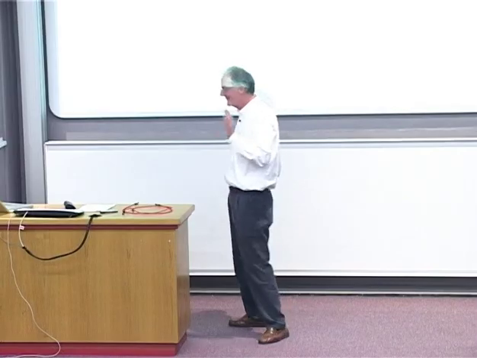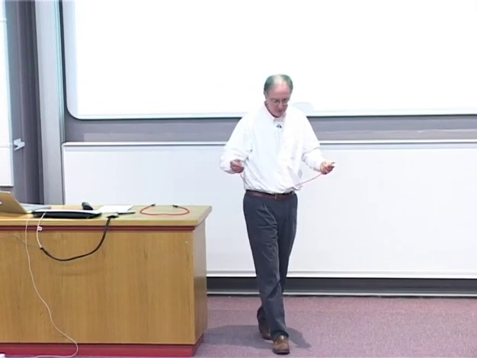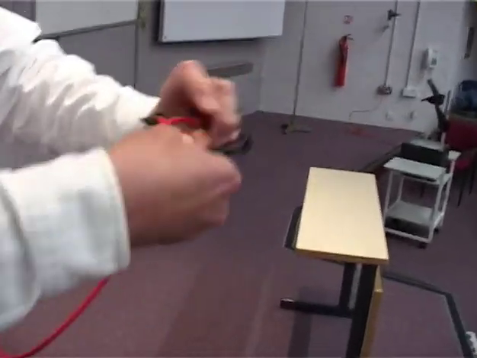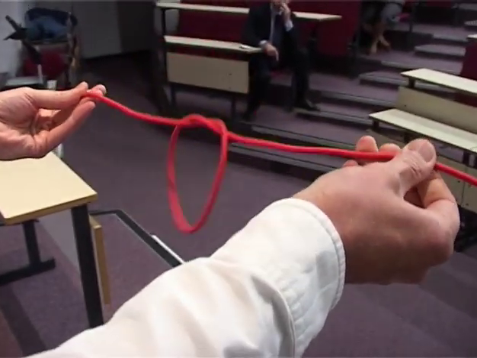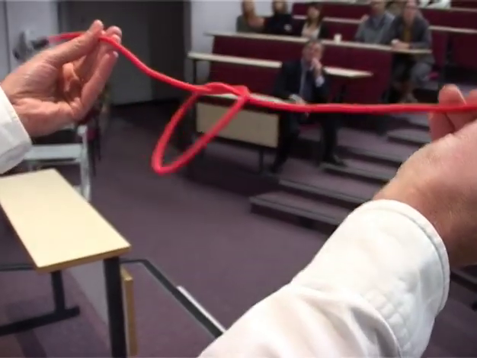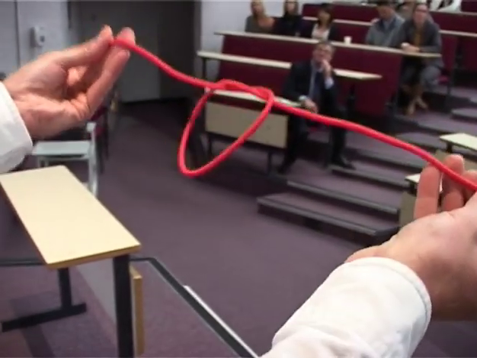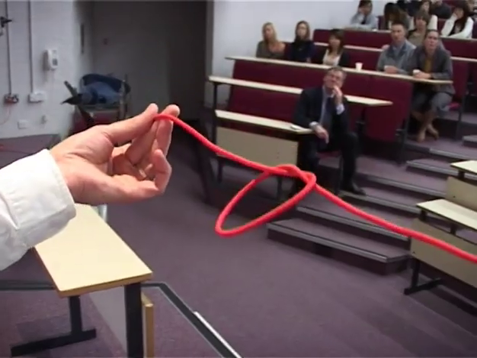Okay. Now, so here we have a knot. Actually, it's a picture of a knot. Okay, let me try and show you what a knot is from my point of view. I can tie what you would normally call a knot in it, but it's not a knot yet. This is what you would normally use the word knot for.